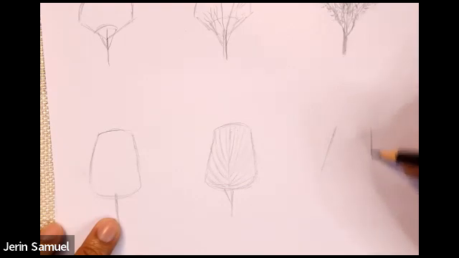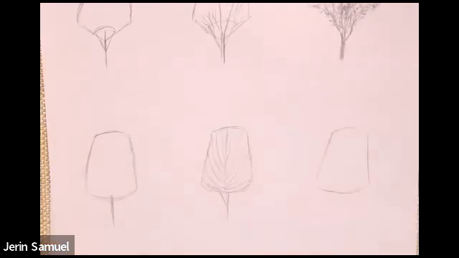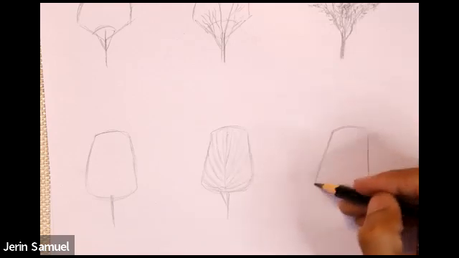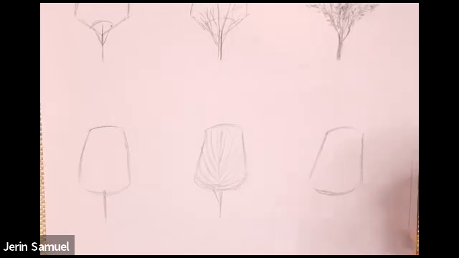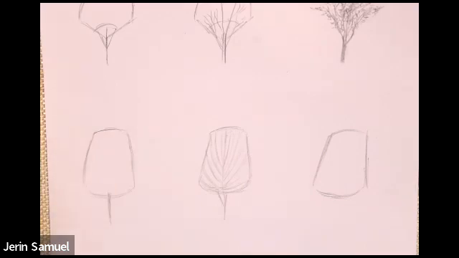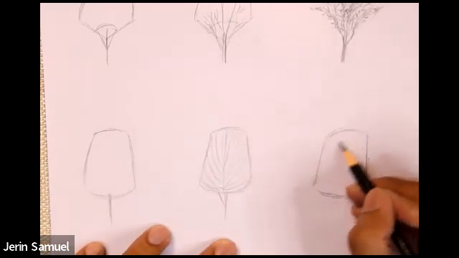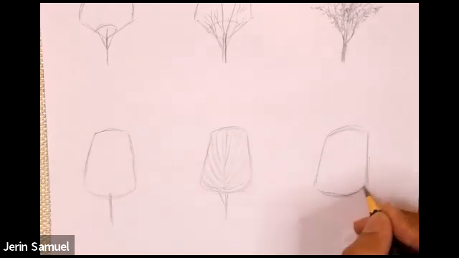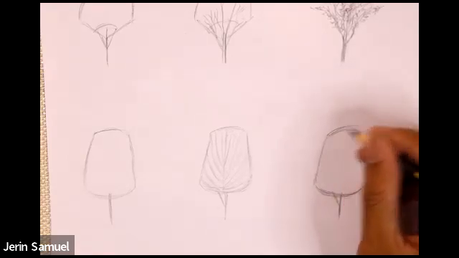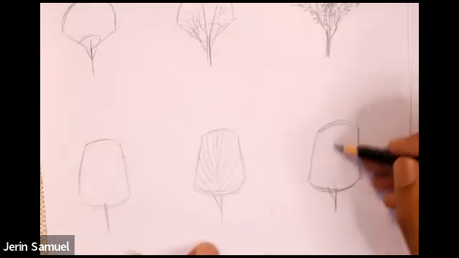So first I made this ice cream like shape, and the stem also. And then the branching.